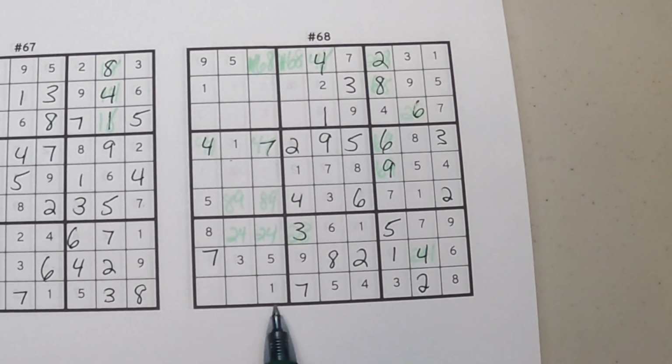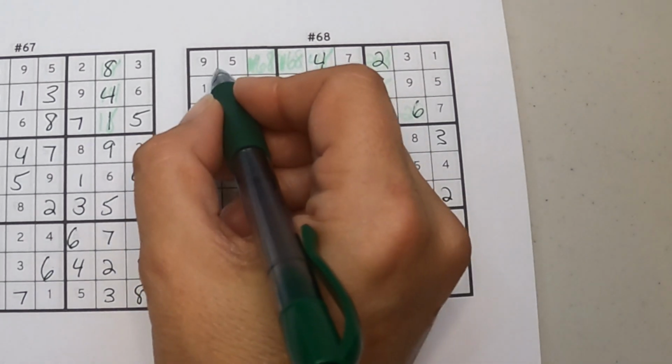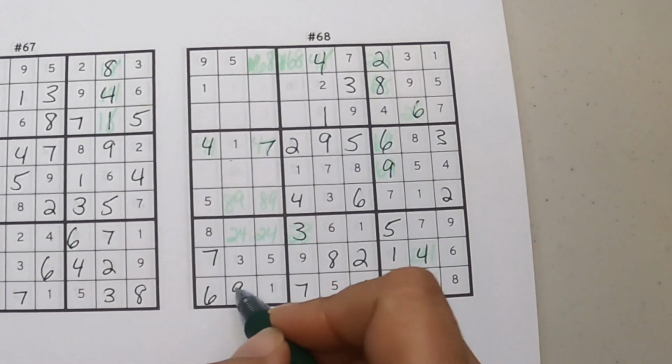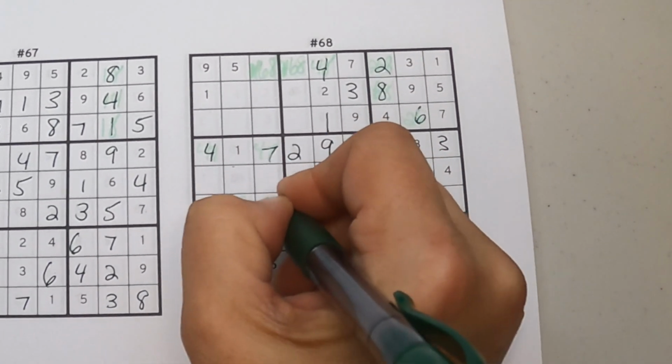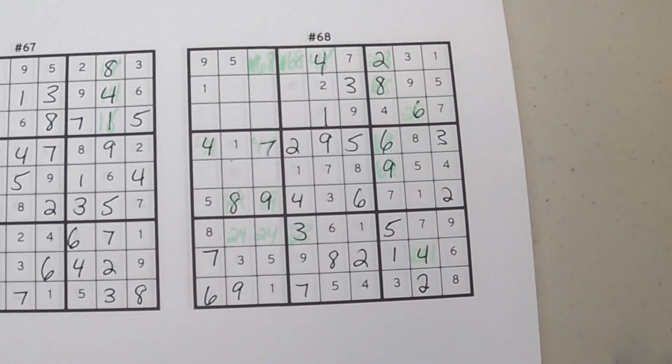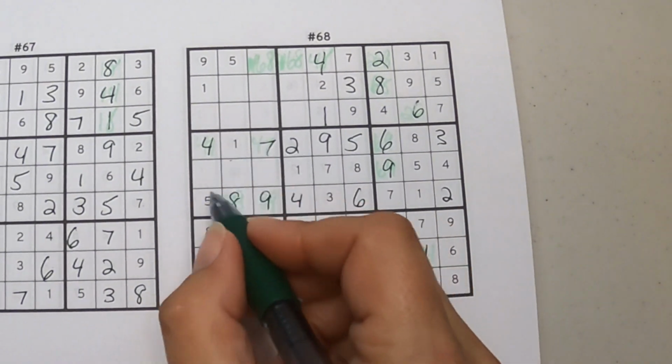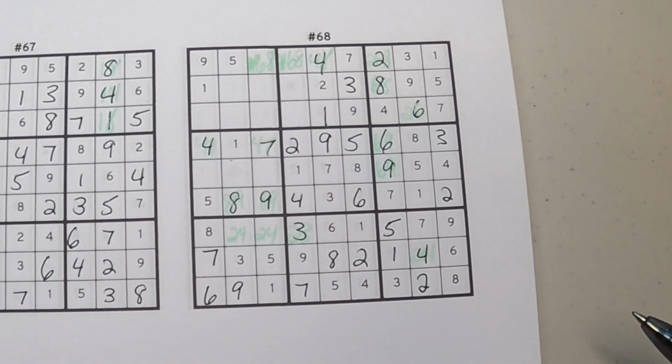For this bottom row, we've got 1, 2, 3, 4, 5. We're missing 6 and 9. We've got a 9 here, so 6, 9. That 9 makes this our 8, 9. For this box now, we're missing 2, 3, and 6.